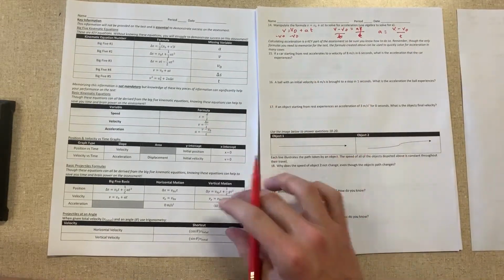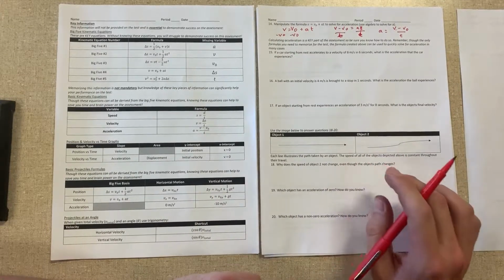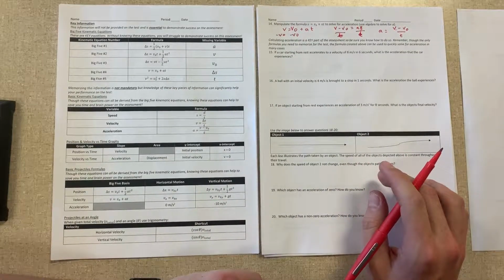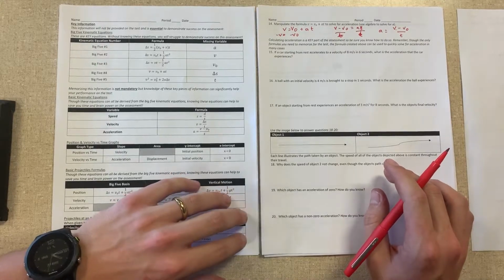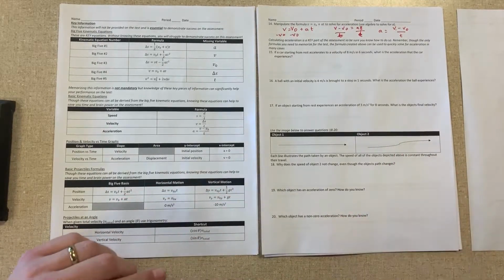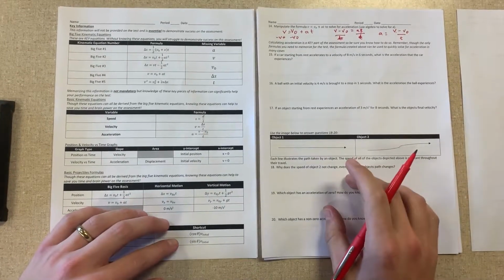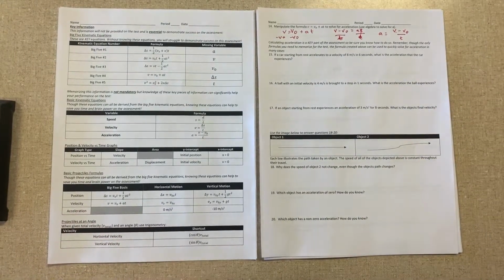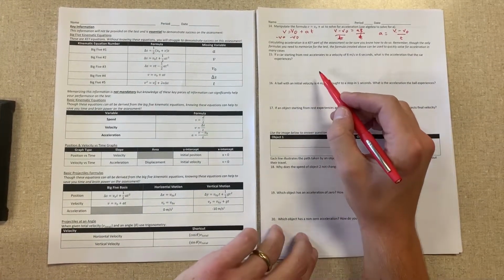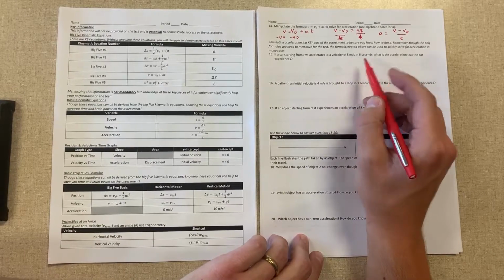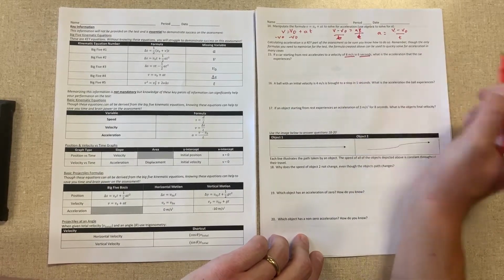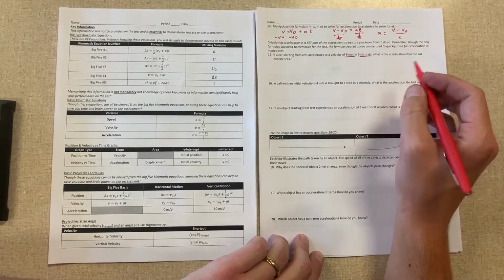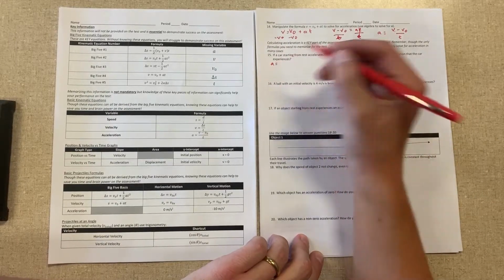For 15, 16, and 17, it's actually having us calculate the acceleration experienced by these objects. So whenever we're approaching a problem, the first step that we need to do is make sure that we identify what we've been given in the problem. So if a car starting from rest accelerates to a velocity of 8 meters per second in 6 seconds, what is the acceleration the car experiences? So obviously it's telling us straight up that we need acceleration.